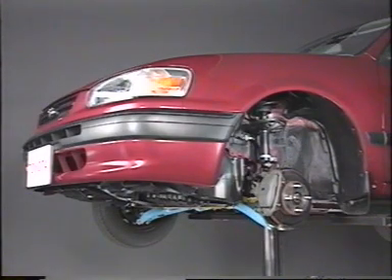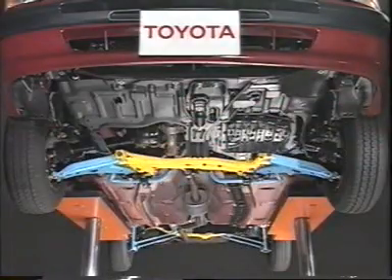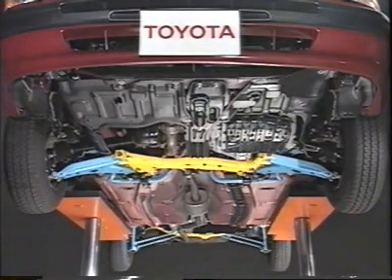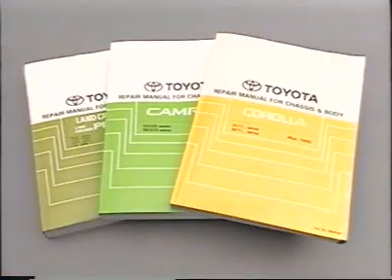This video has described the inspection and maintenance of the suspension system, mainly using a Corolla as an example. There are various types of suspension, and of course inspection and maintenance methods vary from one type to another. For this reason, please follow the repair manual to carry out inspection and maintenance work for the correct type.